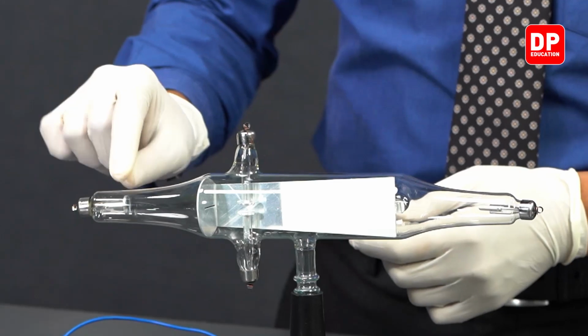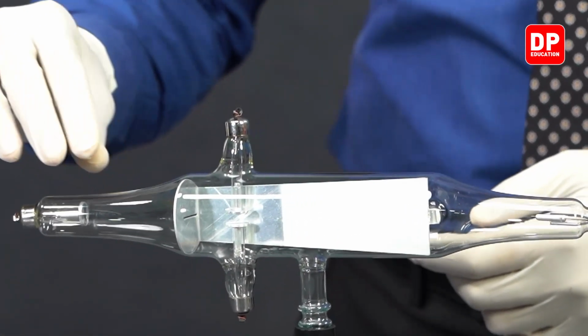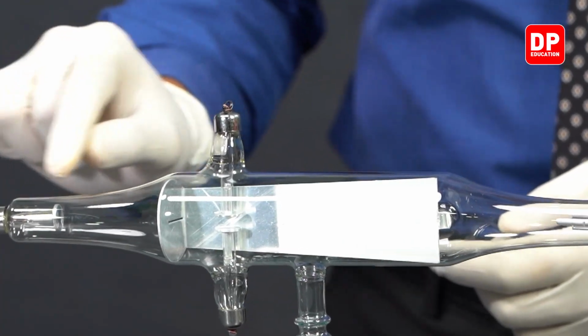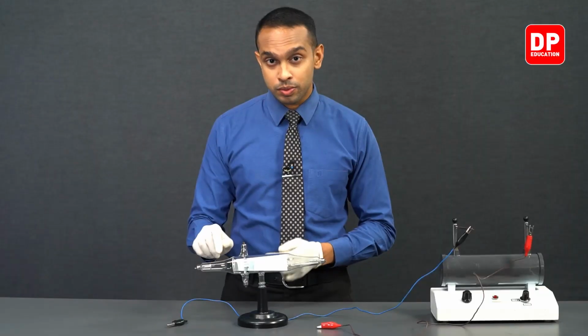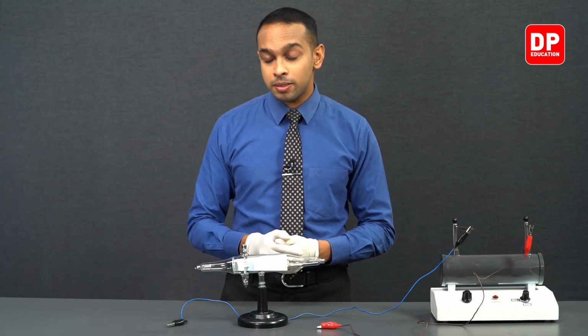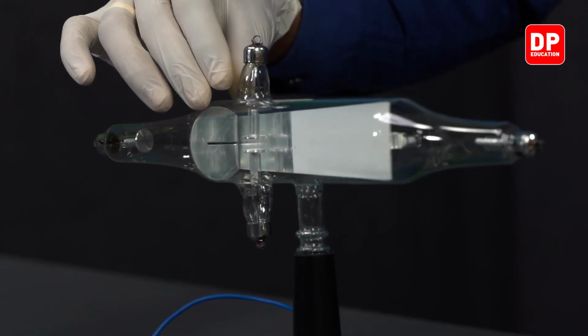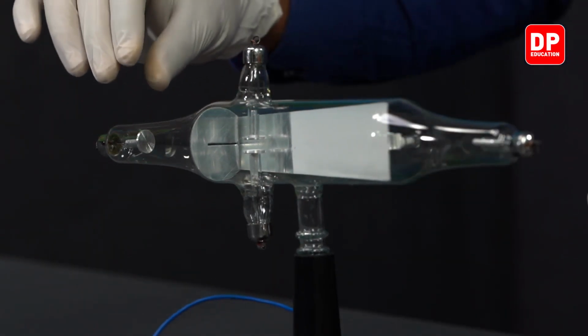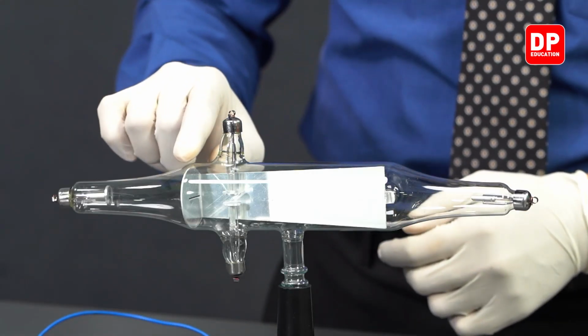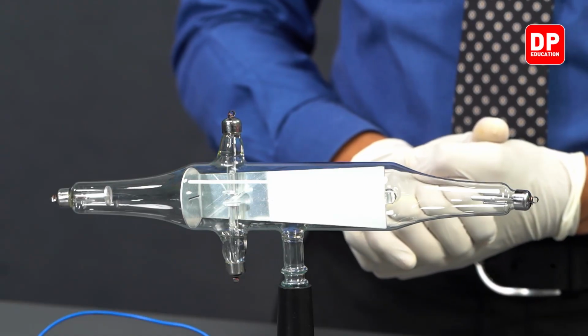When the cathode is producing cathode rays, when the electrons are coming out, according to the process I mentioned in the previous part of this experiment, and they are moving towards the anode in a straight line, they encounter this metal plate that will block the cathode rays.